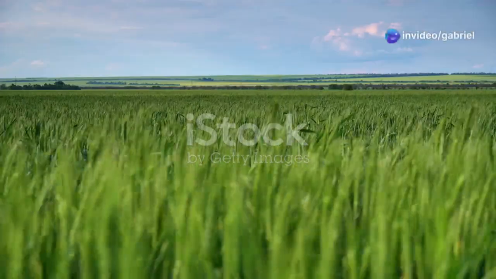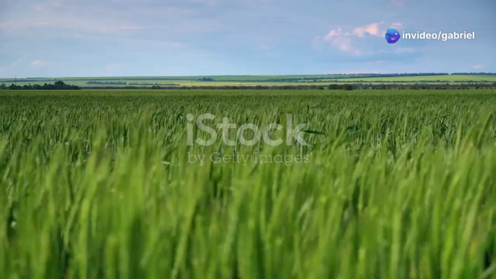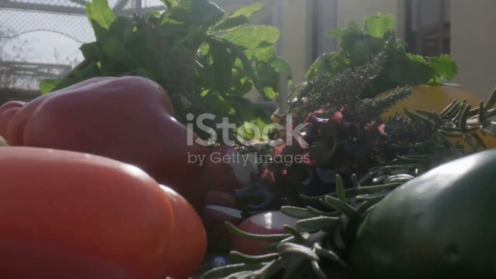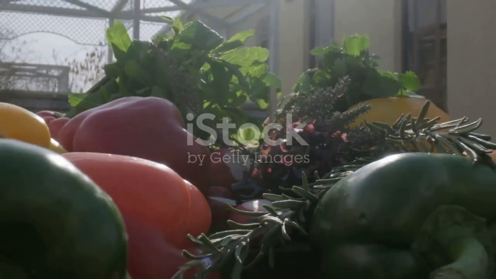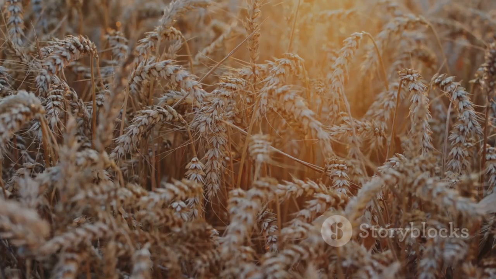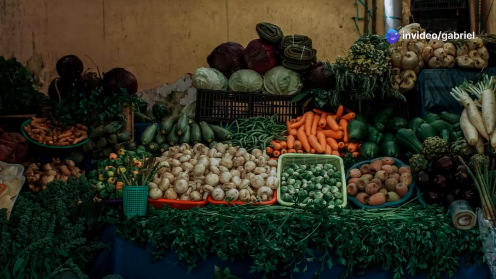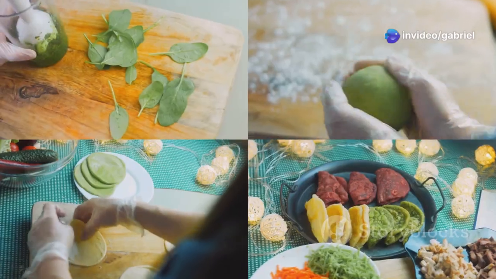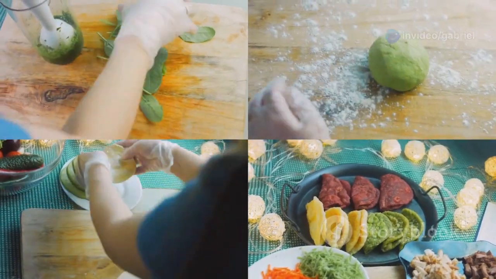Section 7, from field to feast, plants as nourishment and medicine. Plants are the foundation of our food system, providing us with the essential nutrients we need to survive and thrive. From the grains that form the staple of many diets, to the fruits, vegetables, and legumes that add variety and flavor to our meals, plants provide a diverse array of culinary possibilities.